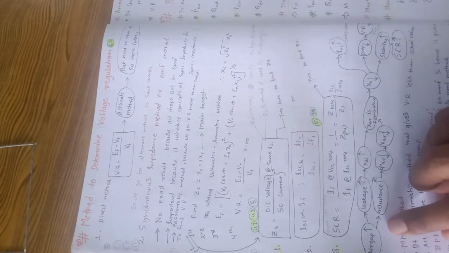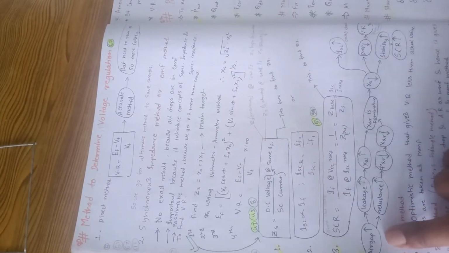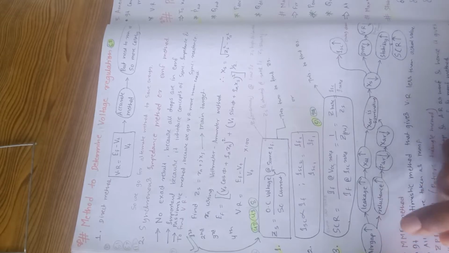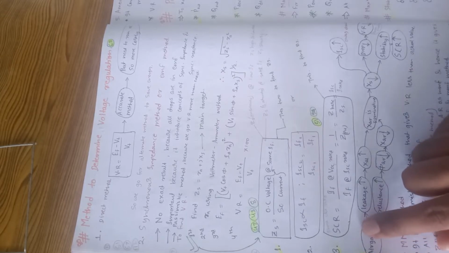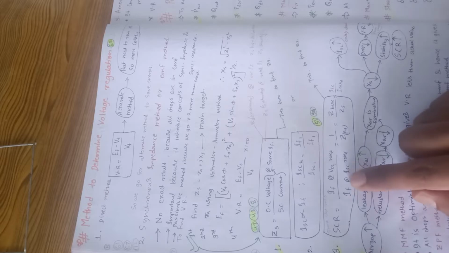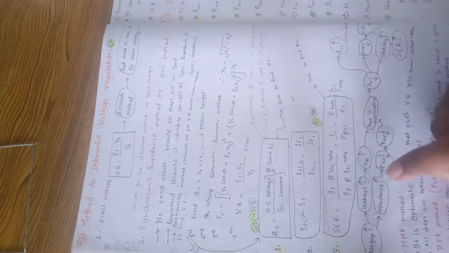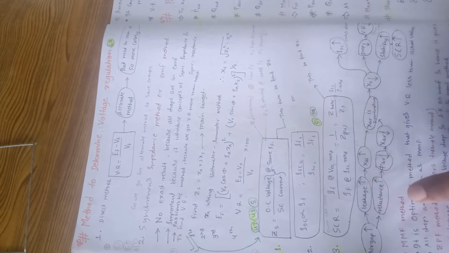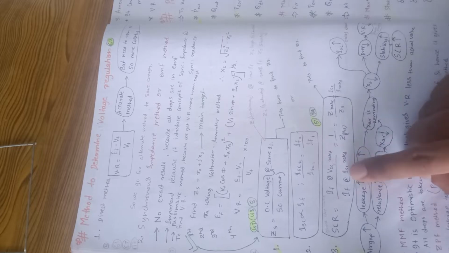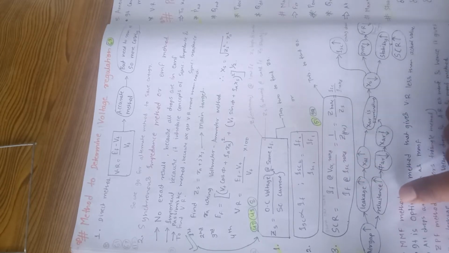And one more point we need to keep in mind is the air gap. When we increase the air gap, leakage will increase and reluctance will also increase. If leakage increases, XAL will increase.